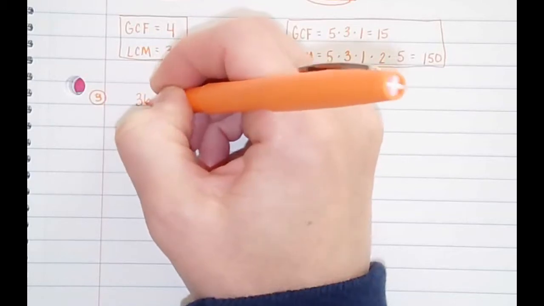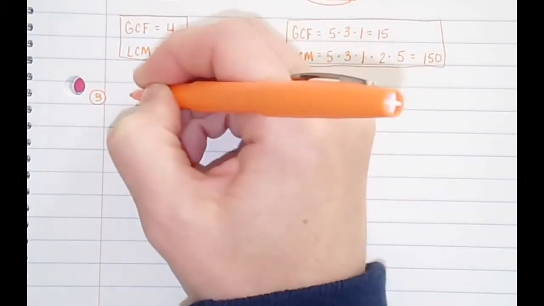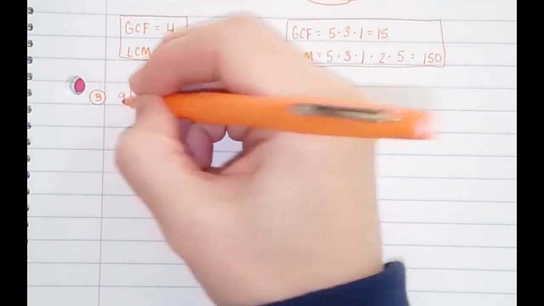All right, we'll think of a number that goes in 36 that also goes into 45. Not many options here. The only thing that's going to work is the number 9. Okay, then 36 divided by 9 is going to leave me with 4, and then 45 divided by 9 is going to leave me with 5. Okay.